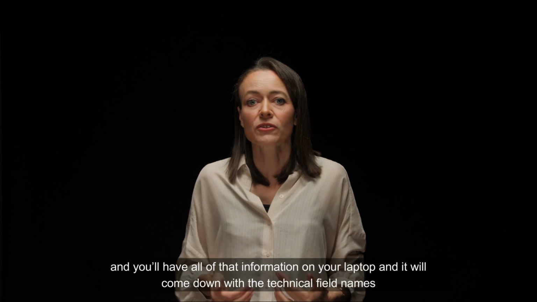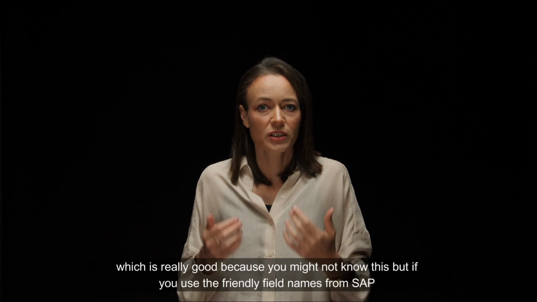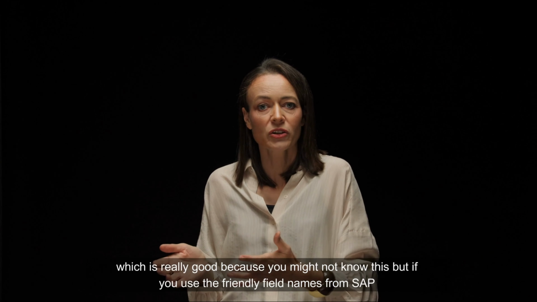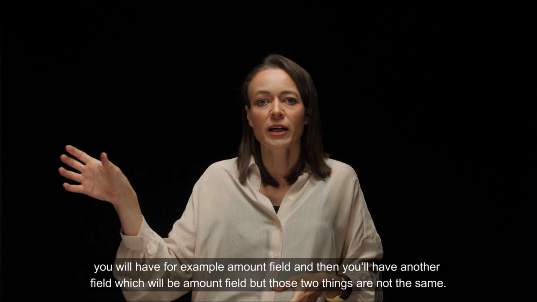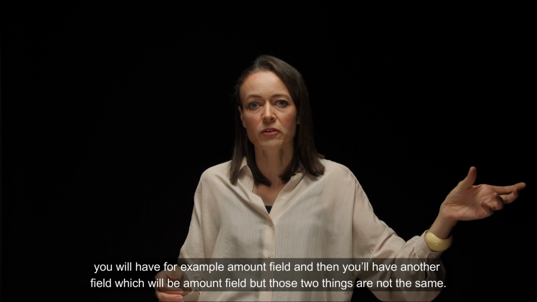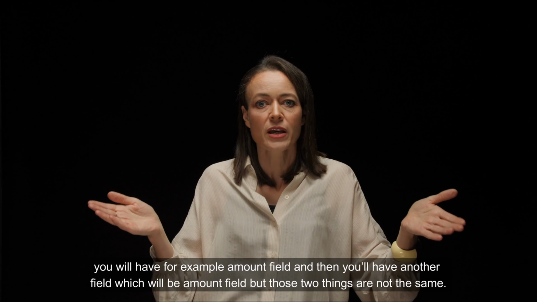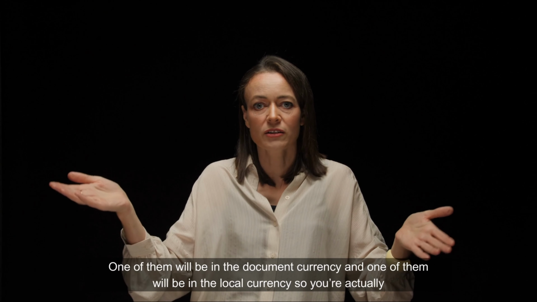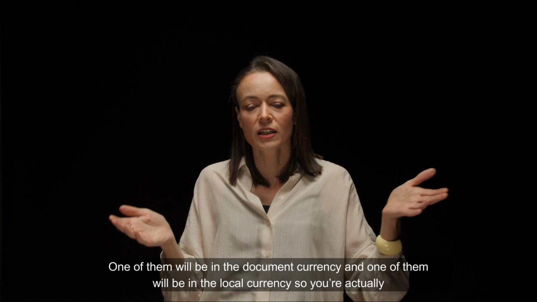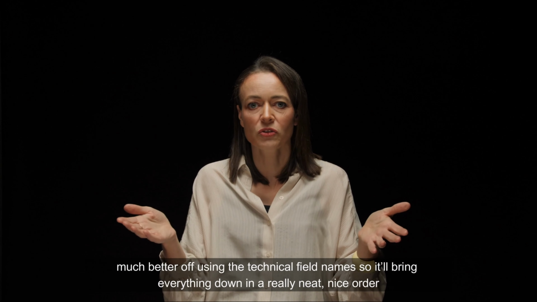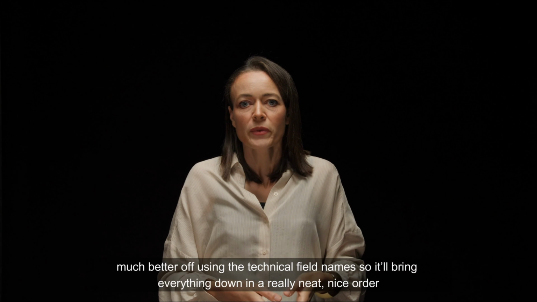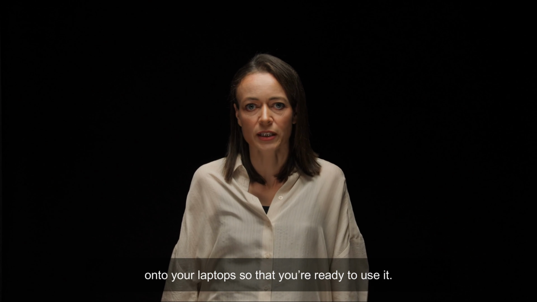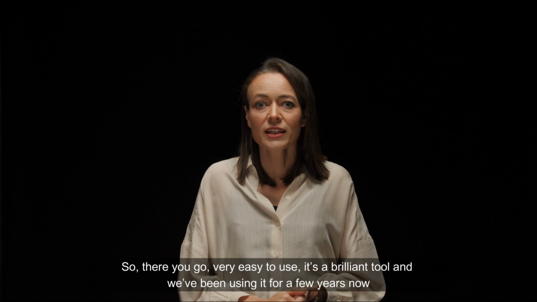And it will come down with the technical field names, which is really good because you might not know this, but if you use the friendly field names from SAP, you will have, for example, amount field, and then you have another field, which will be amount field. But those two things are not the same. One of them will be in the document currency, and one of them will be in the local currency. So you're actually much better off using the technical field names. So it will bring everything down in really neat, nice order onto your laptop so that you're ready to use it. So there you go, very easy to use.